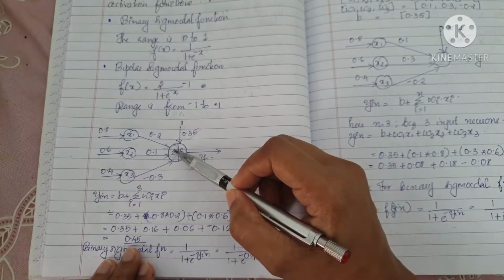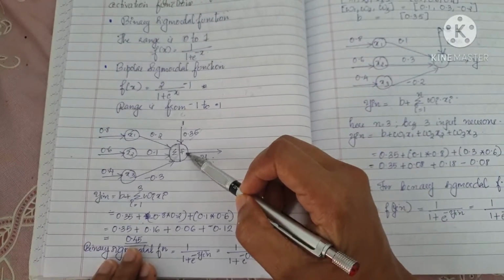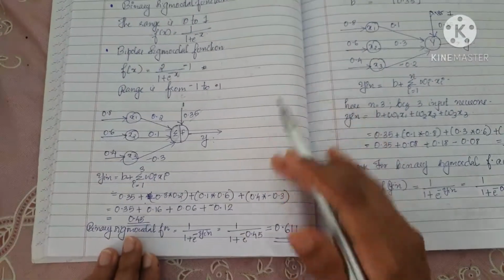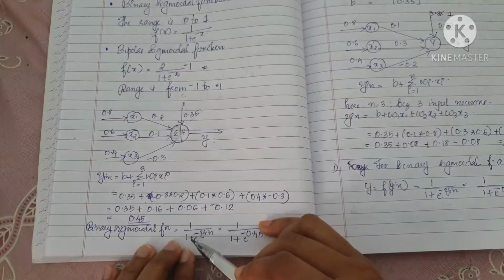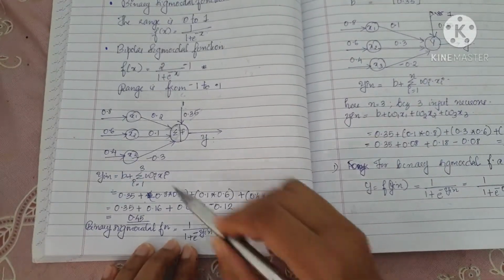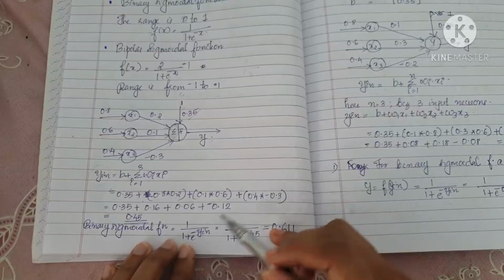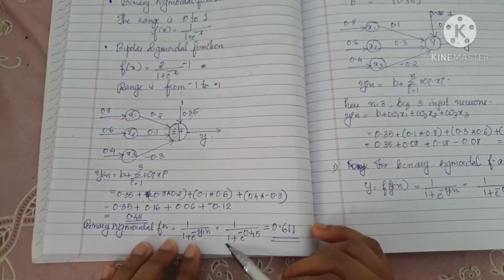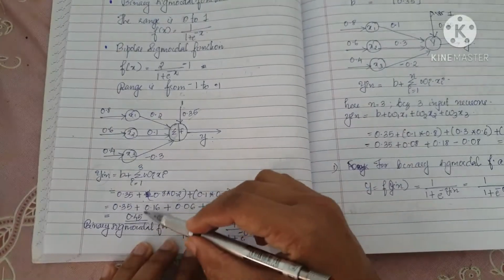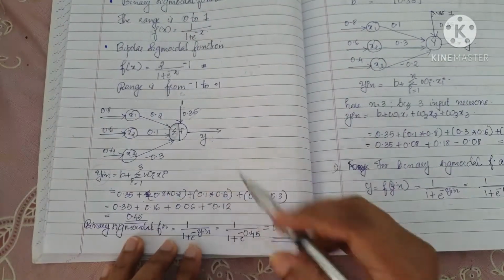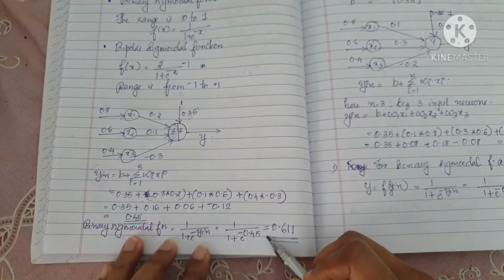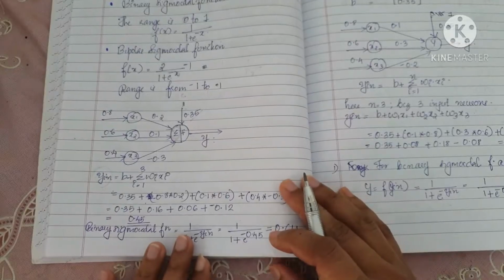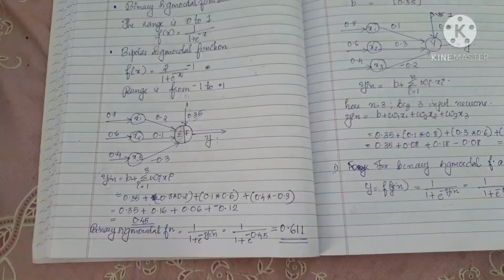This y input has to be given to which function? It is given that it is the binary sigmoidal function. What is the equation of the binary sigmoidal function? 1 divided by 1 plus e raised to minus x. Here x is our y input. So 1 divided by 1 plus e raised to minus y input, which is equal to 1 divided by 1 plus e raised to negative 0.45, which is equal to 0.611. So this is the result of this particular neuron.